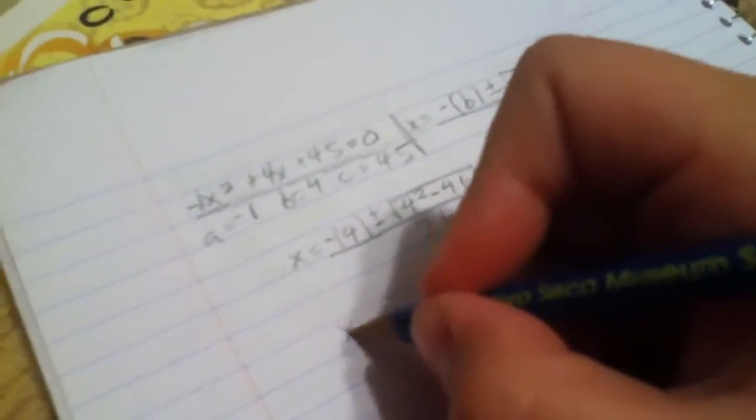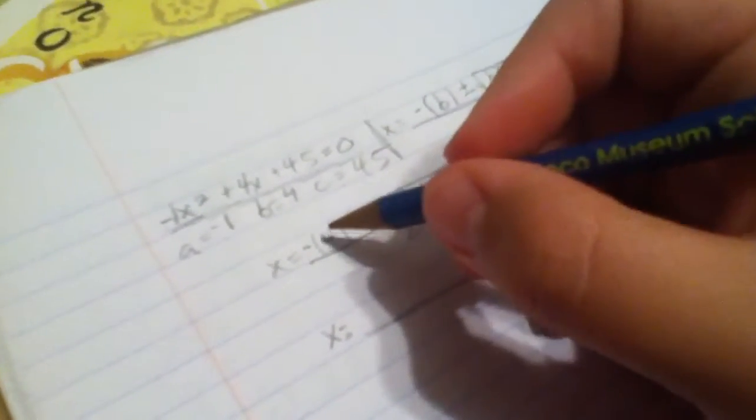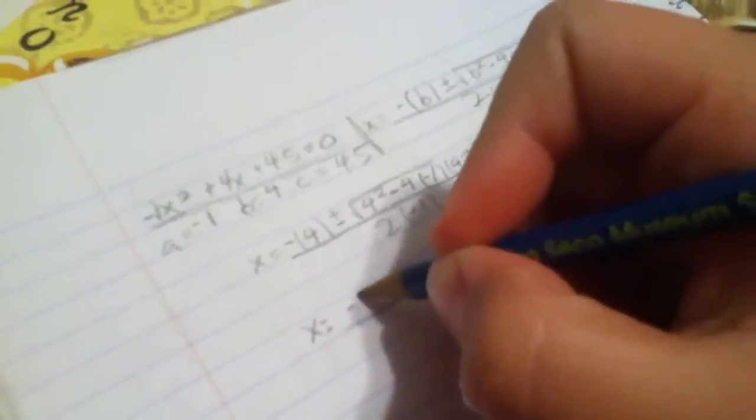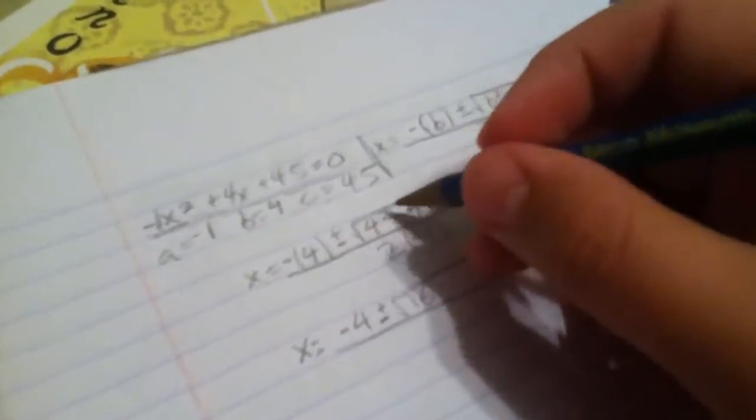We break it down. Simplify, there you go. Couldn't think of that word. So then, negative times 4 is negative 4. So then we have negative 4 plus or minus the square root of 4 times 4, which is 16, minus, well here, let's solve everything first.